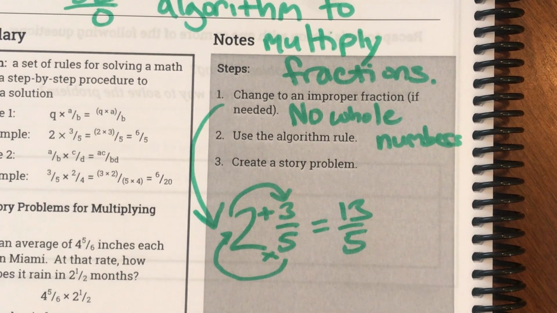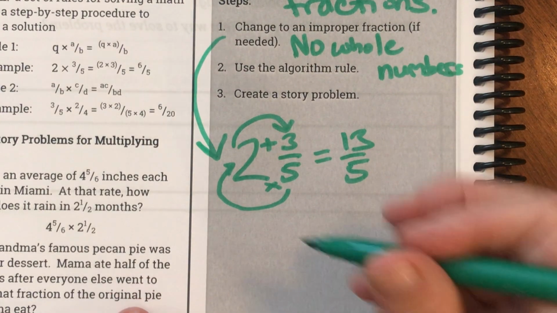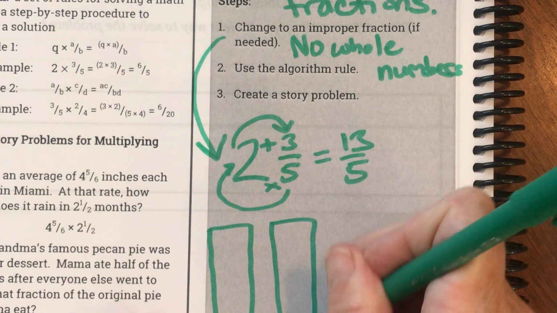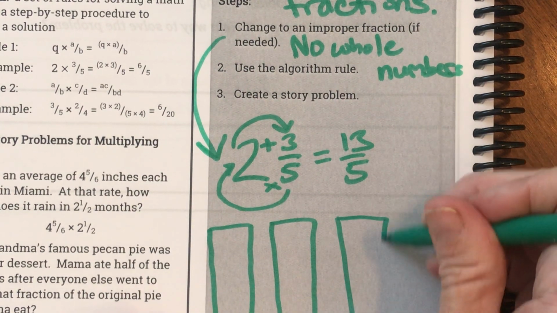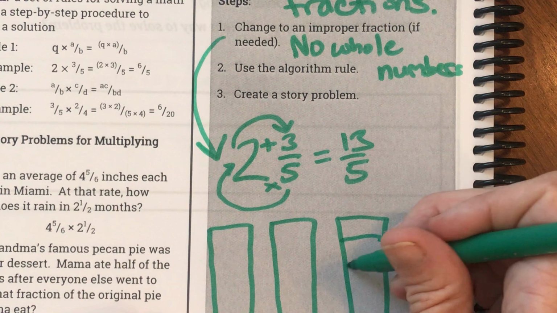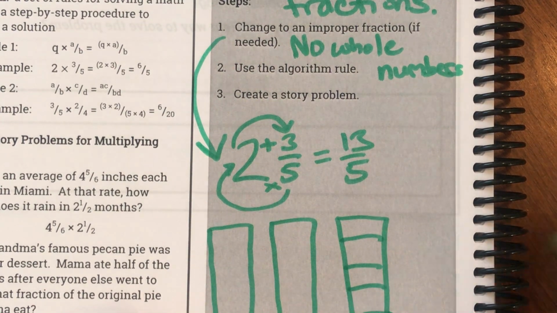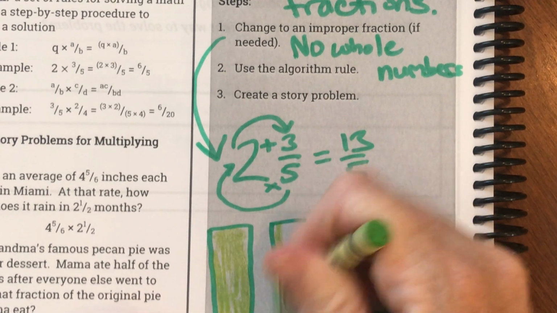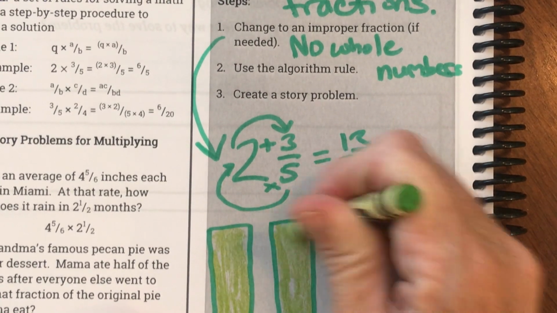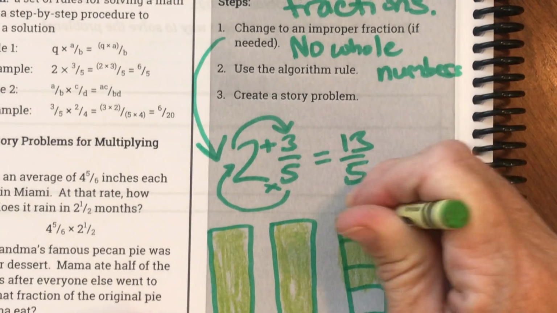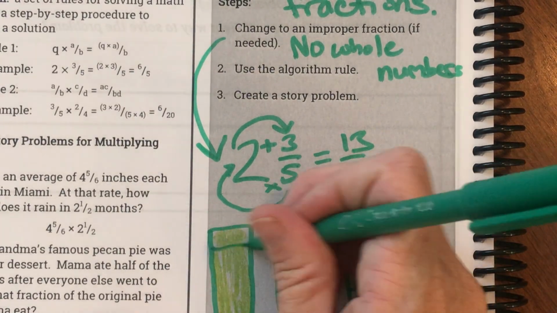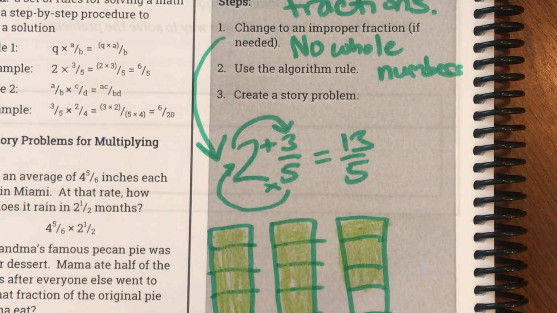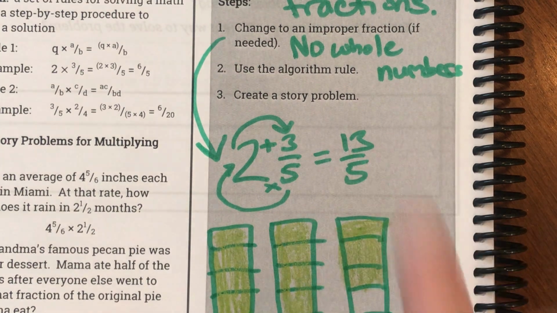And the reason that is because if I was to draw this, if I had 2 wholes and I had 3/5, and I chose to cut up the 2 wholes I had, I would have 5, 10, 11, 12, 13/5.